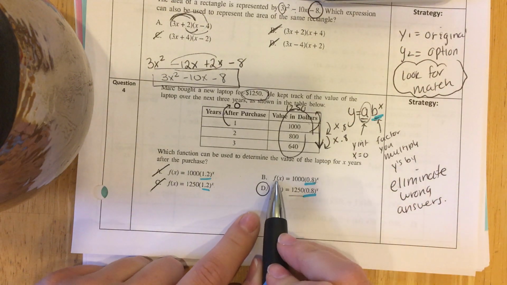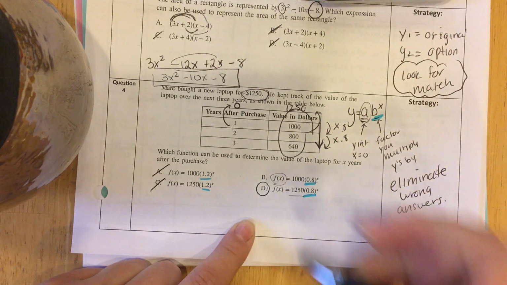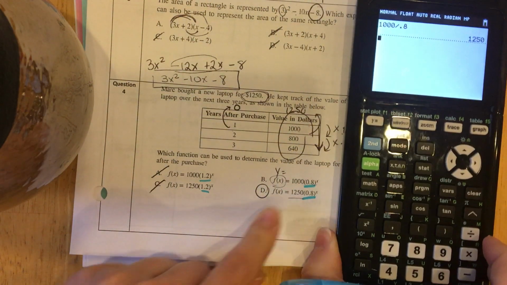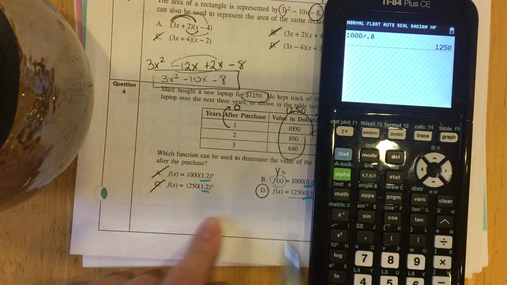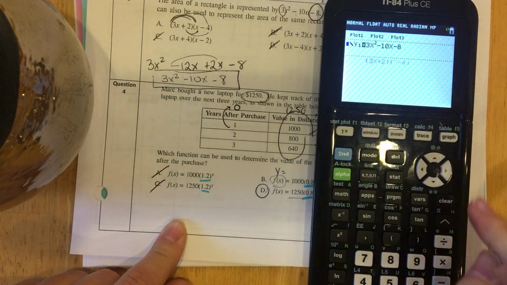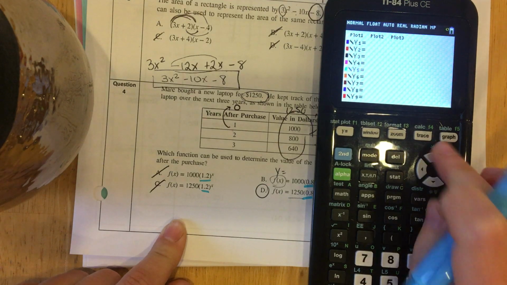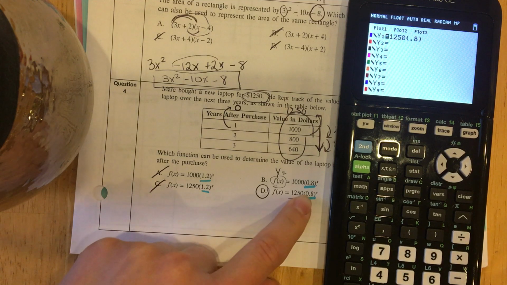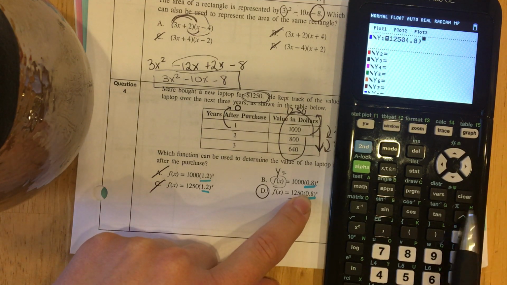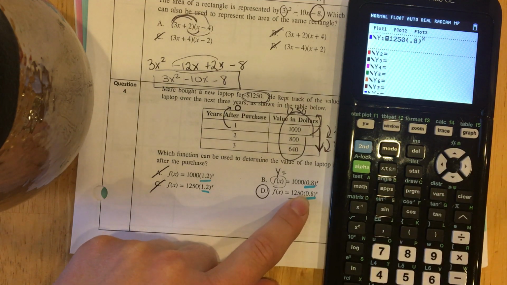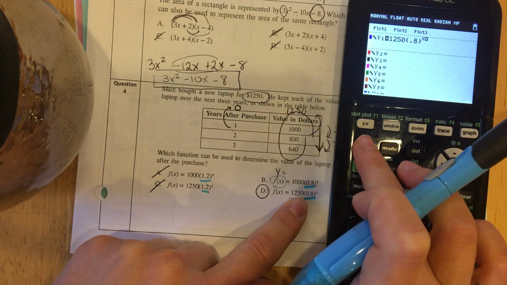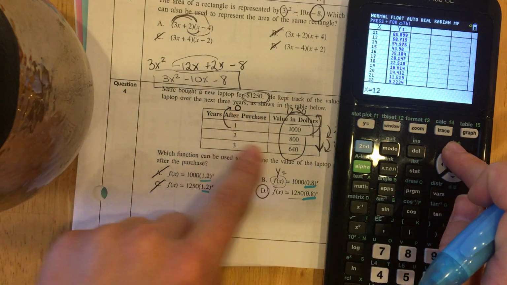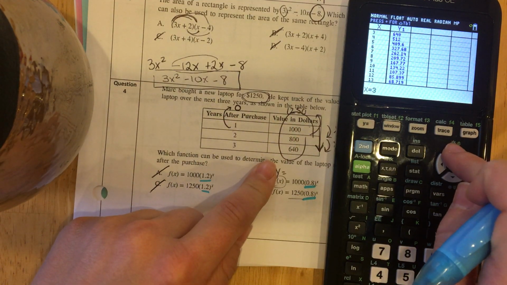The other strategy: f of x means y equals, right? You have a button on your calculator that says y equals. You can plug this into your calculator and see if your table matches this. So I'm going to just plug in the right answer and double check that. So 1,250, parentheses, 0.8, caret. Make sure you have the caret when you raise it to the x exponent there. And then go to second table. And I got to go down to match up these numbers. So I want to find where x is equal to 1, 2, and 3.